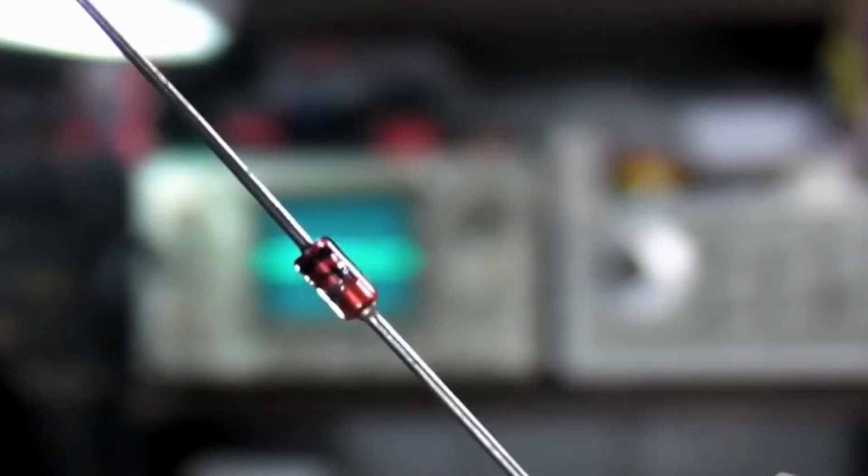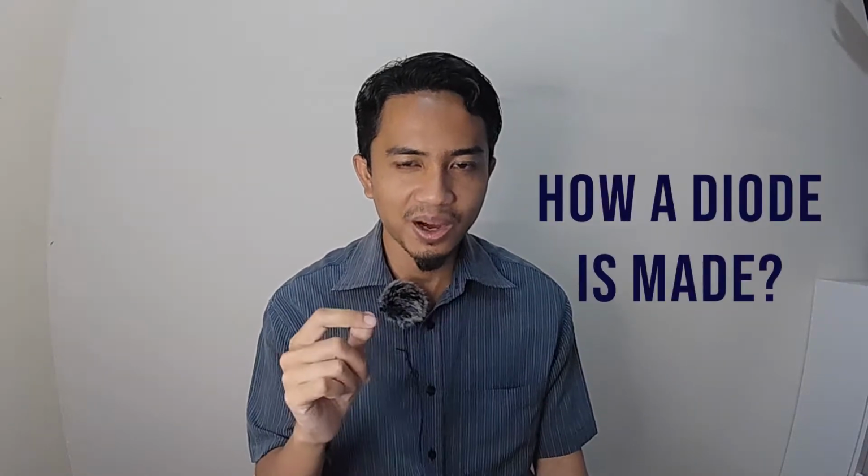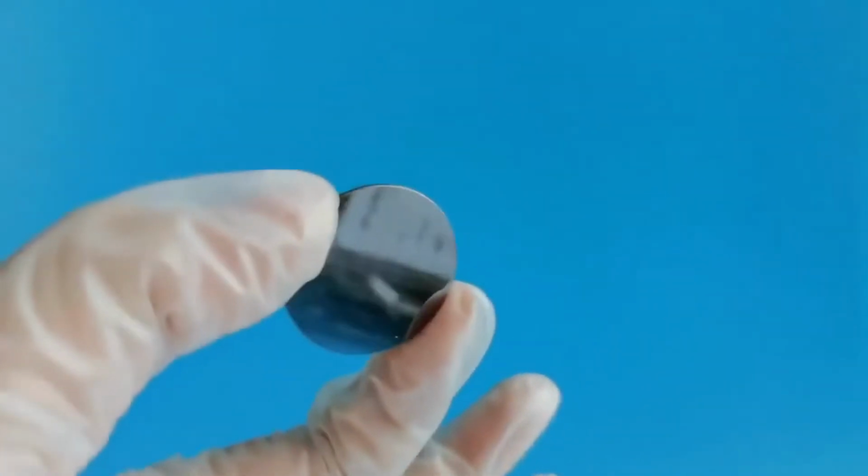This is a diode. If you have used an LED before, that is one type of diode that can emit lights, hence the name light emitting diode. There are many types of diode, but the first question is how actually a diode is made of. A diode is actually made from this, a semiconductor wafer. And here comes another question.